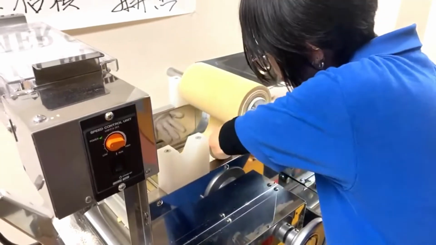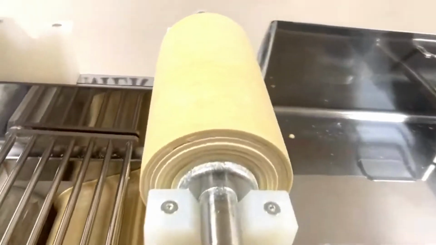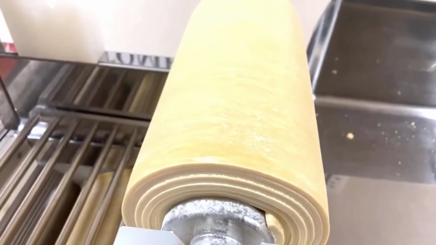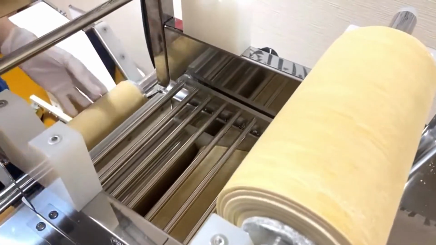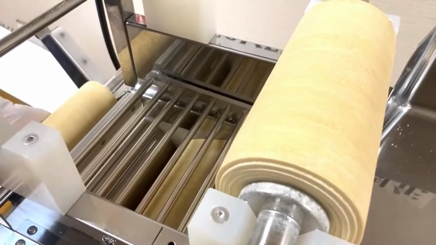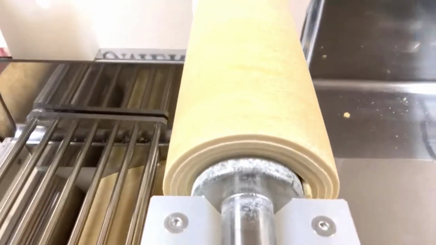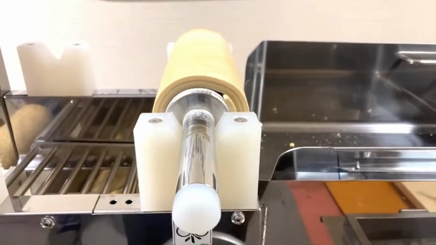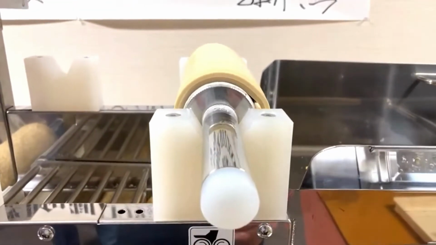Again, we are applying the rule of 30% reduction, so we're reducing the thickness by 30% at each round of thinning. It was 3 millimeter on the previous roll, and now it's 2 millimeter, roughly 30% thinner than before, right?